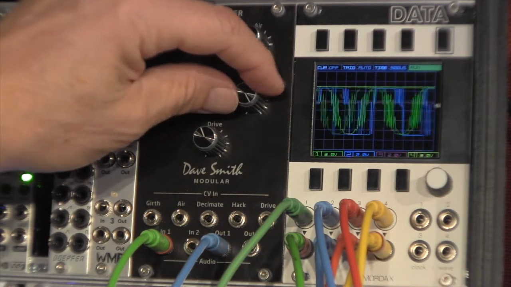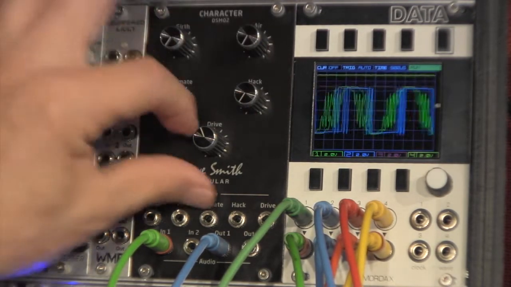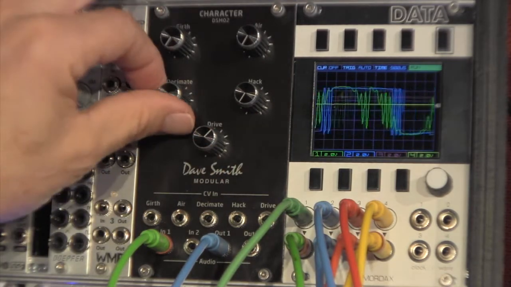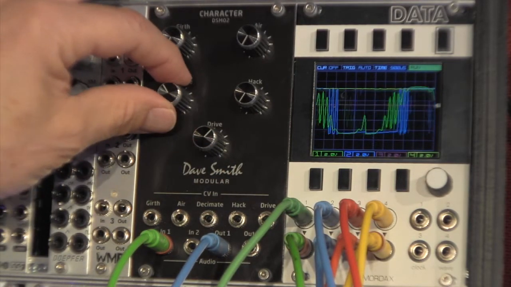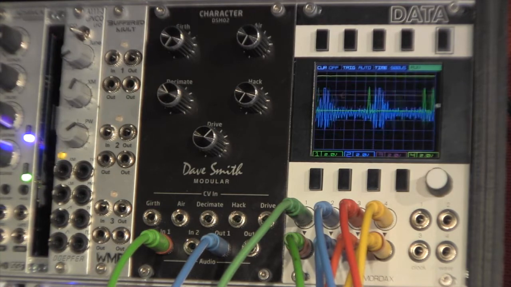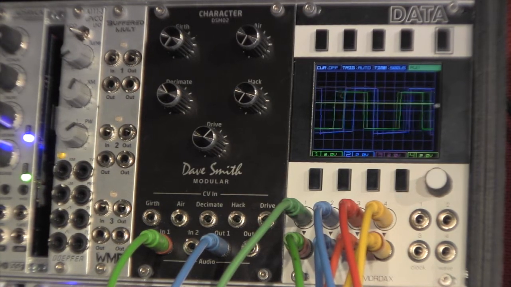So now let's see what all of these controls do in unison. Let's kick the drive up a little bit more. Let's select a different waveform. Play around with this one.